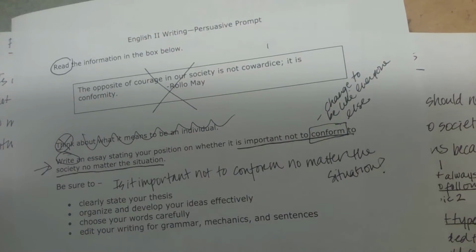Okay, so now we are going to be looking at a prompt. And if you did the earlier intervention lessons, then you will have seen this prompt before. But for those of you that didn't, let's just take a look at it as a reminder. I'll show you my marked up version.